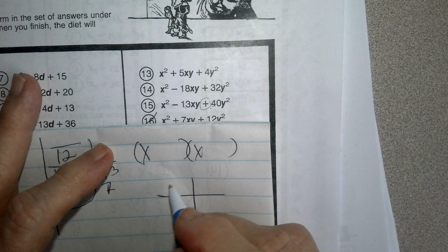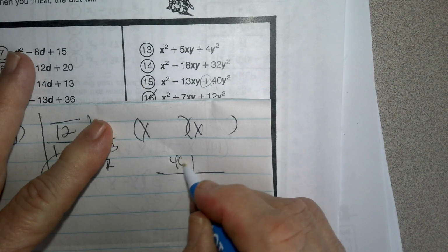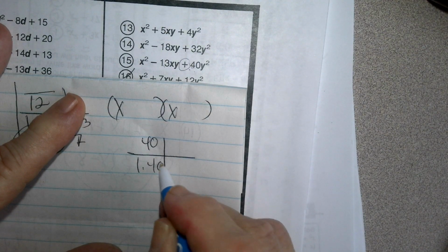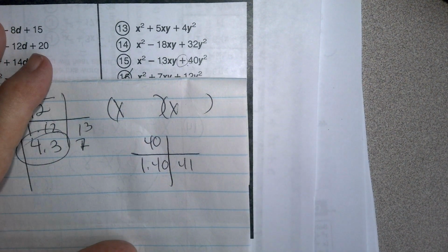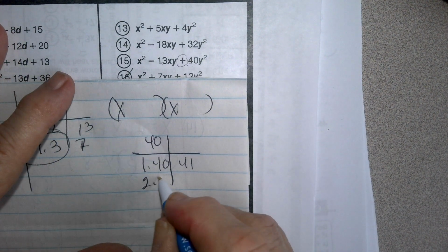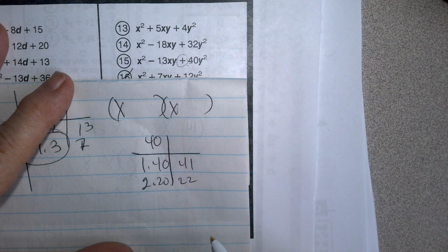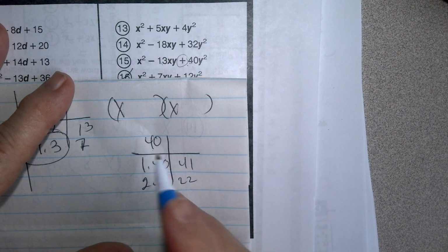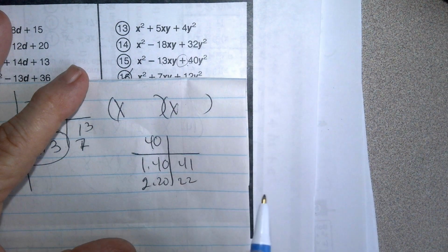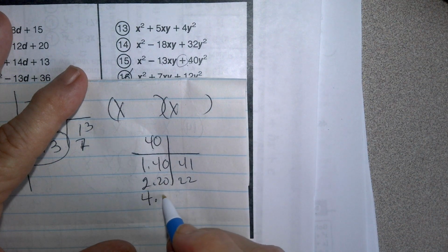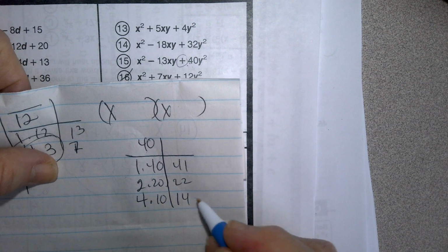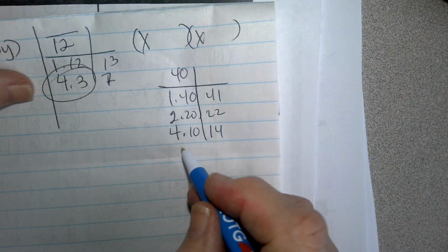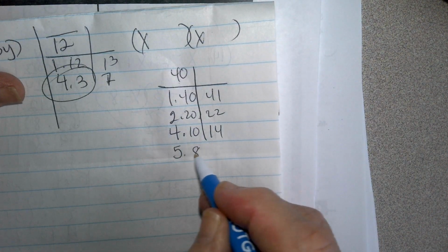So put your factor chart of 40, which is 1 times 40. And I can see 40, we're far away from it. So who knows another one? 2 times 20, we're getting close. 3 doesn't. Does 4 go into that? 4 times 10, which is 14. We're getting close. And 5 times 8 is 13.